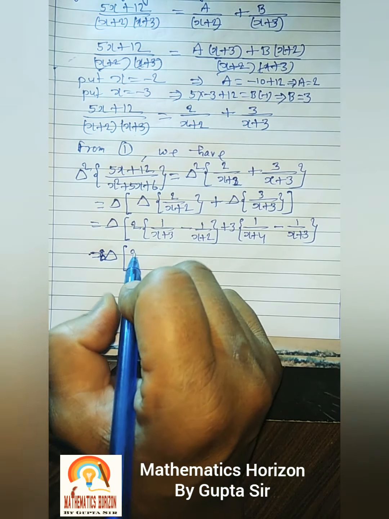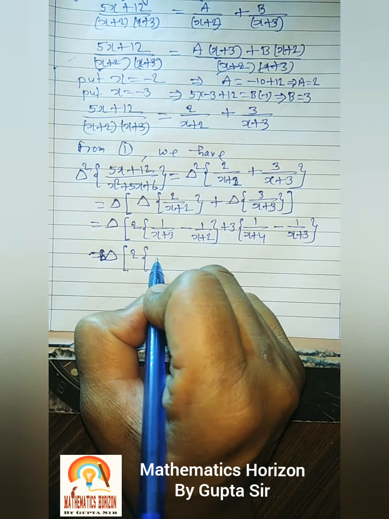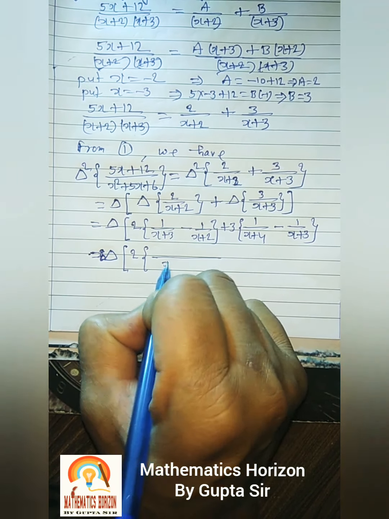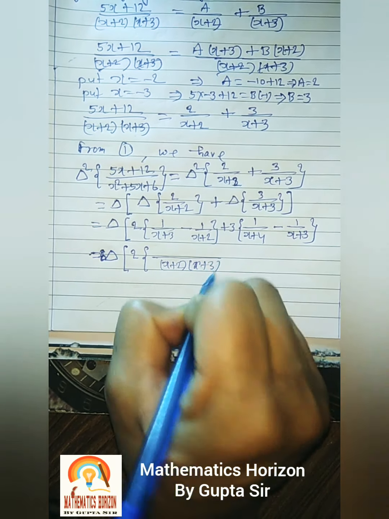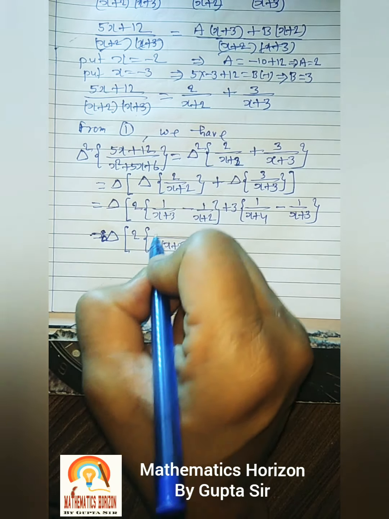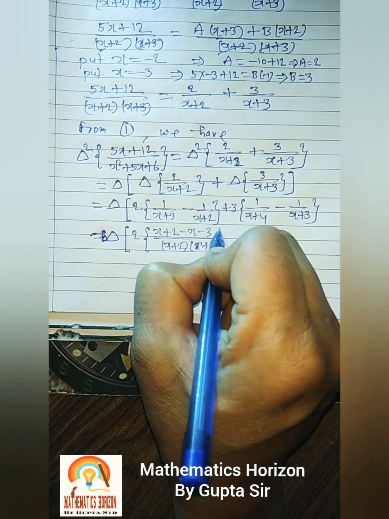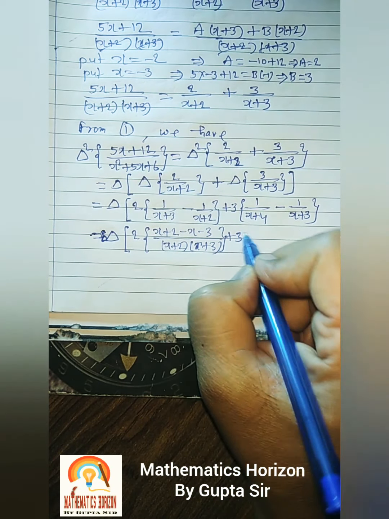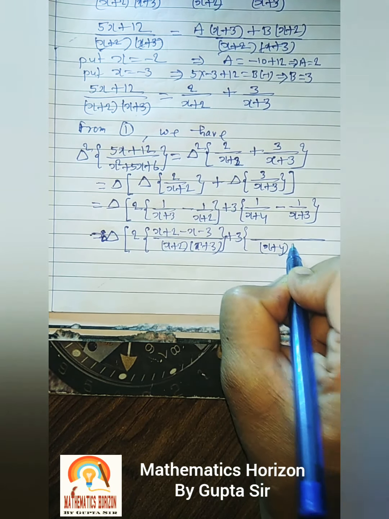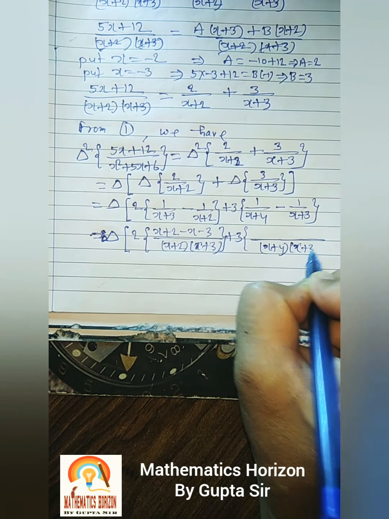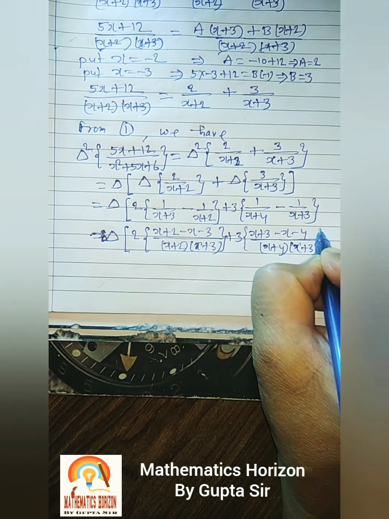Suppose, and what we have in numerator: here we have x plus 2, x plus 3 is the LCM term. We have here x plus 2 minus x minus 3, plus 3 times x plus 4 and x plus 3, this is LCM, x plus 3 minus x minus 4.